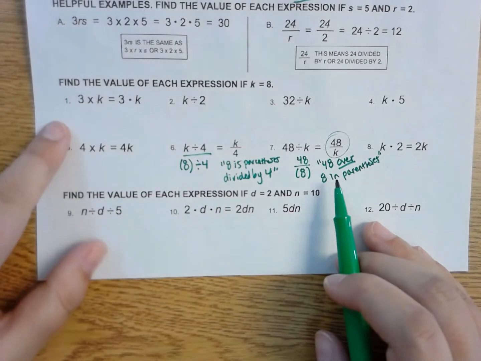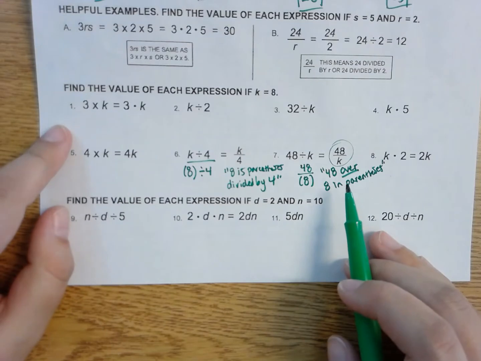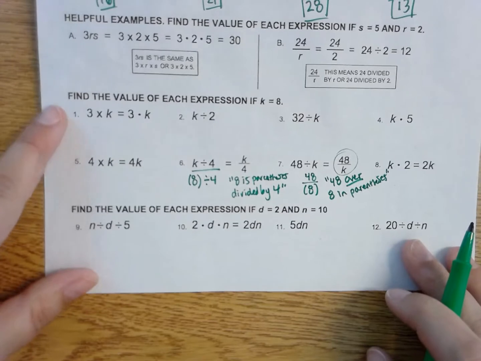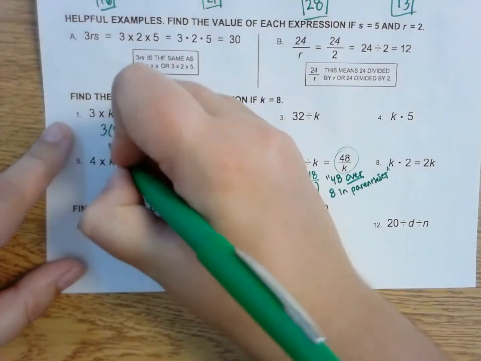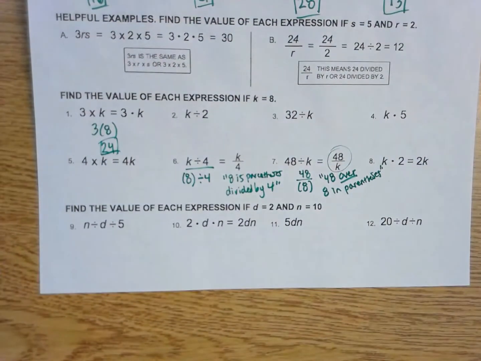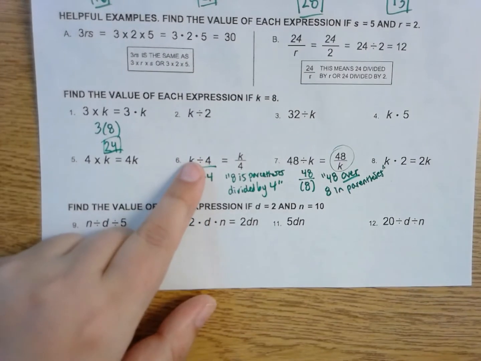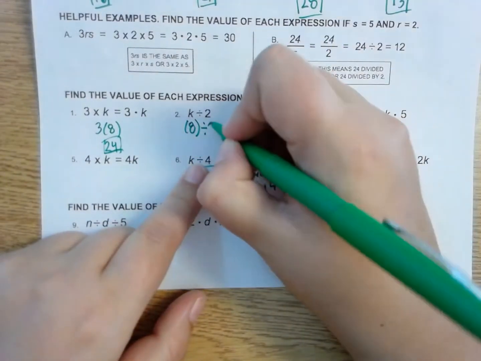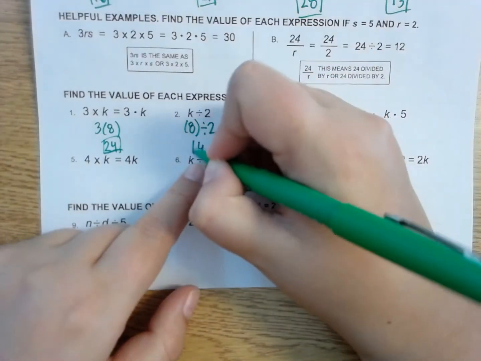Okay, going back up. So, number 1, any volunteers? Sophia, this is your last one of the day. 3 times 8 in parentheses equals 24. That was your last one of the day. Alright, let's see. Next one. Jillian. 8 in parentheses divided by 2. Good. And your answer? 4. Thank you.